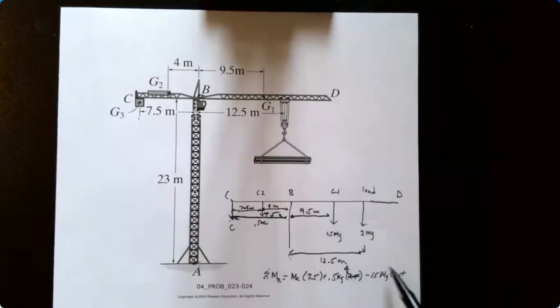And then this is 2 megagrams out here, 2 megagrams times the 12.5. That's minus also, and that's going to be equal to 0.